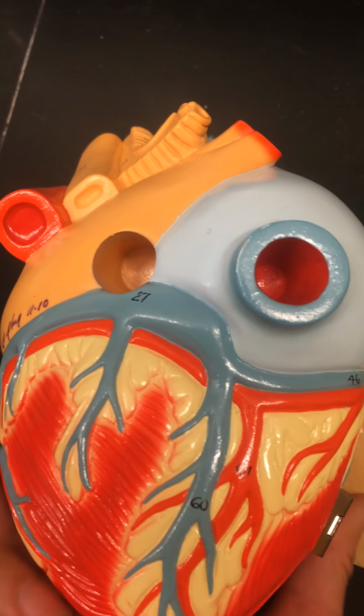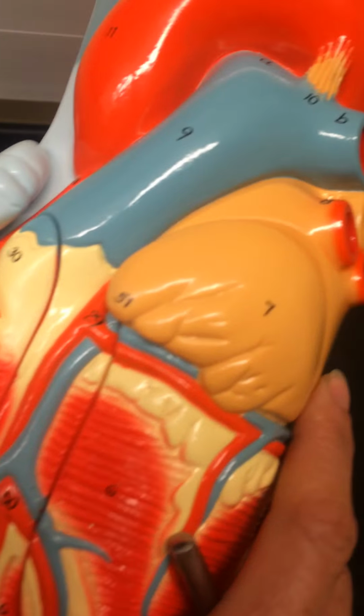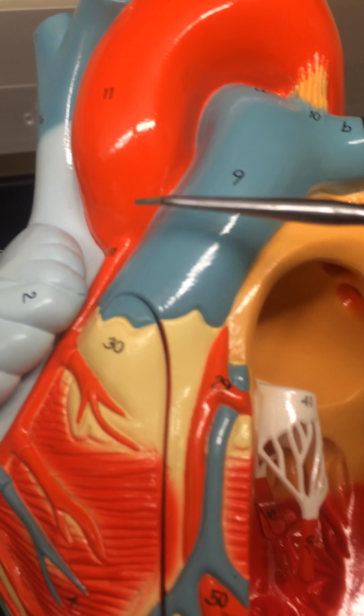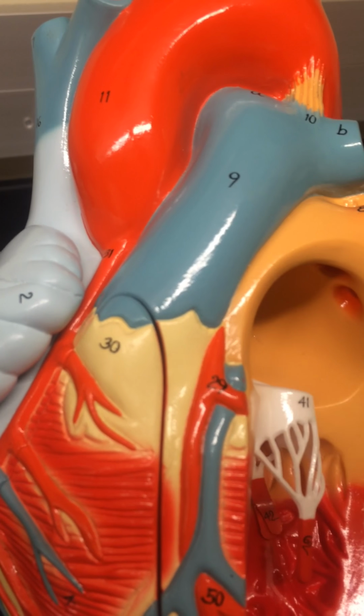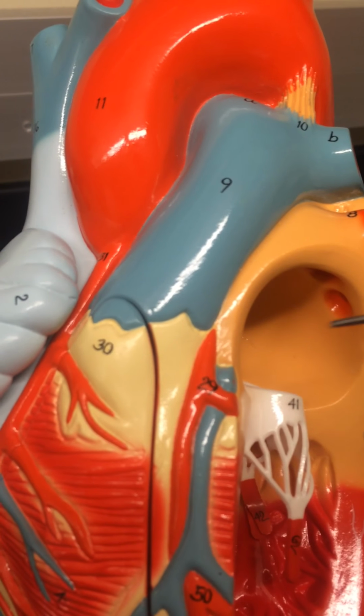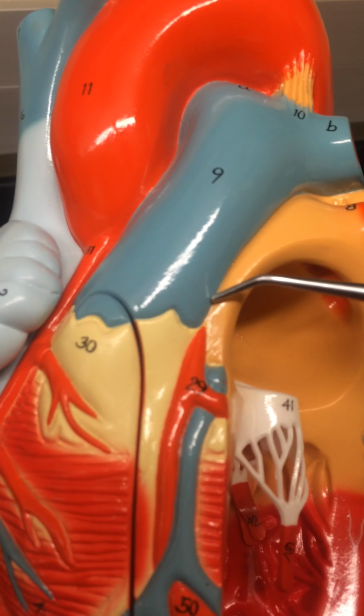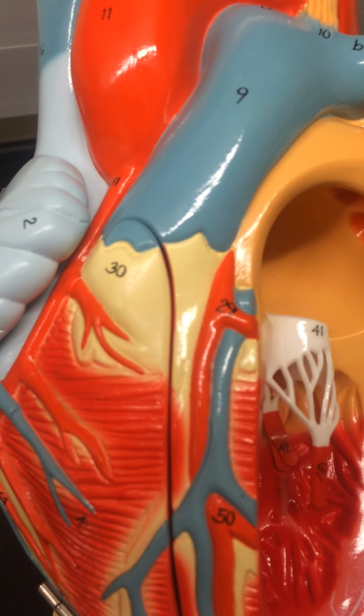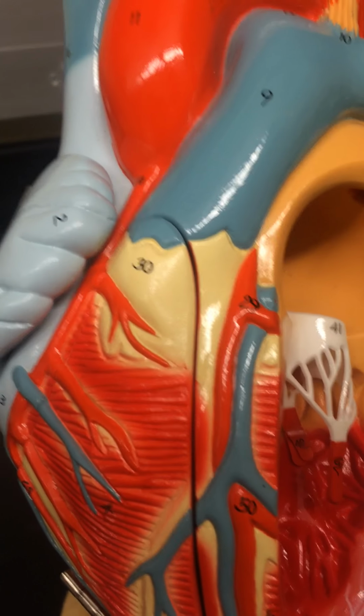If we look at the left side, another branch off the ascending aorta is called the left coronary artery, which goes behind the pulmonary trunk, and you can see it coming out right here. It has two branches right away.